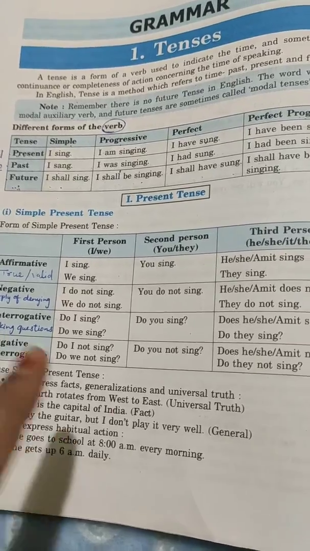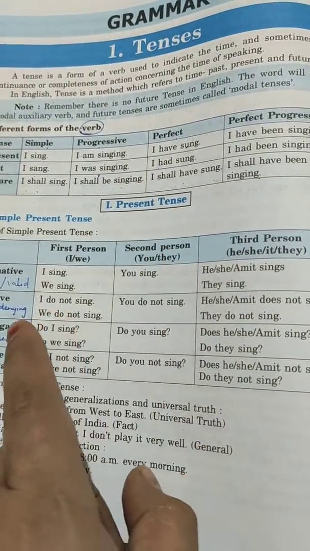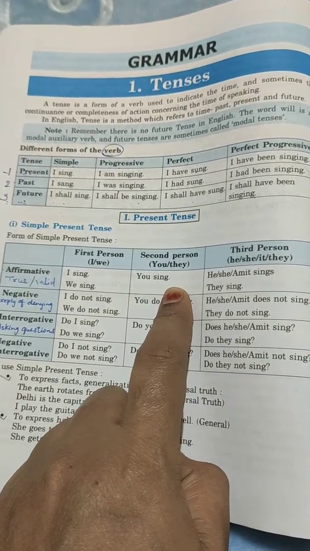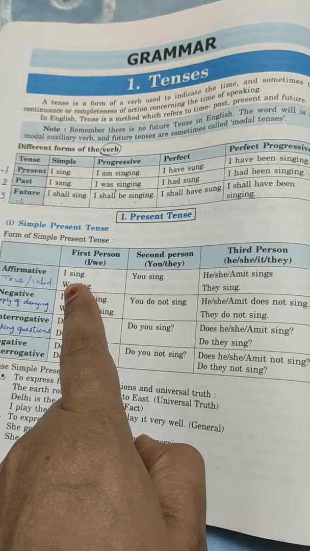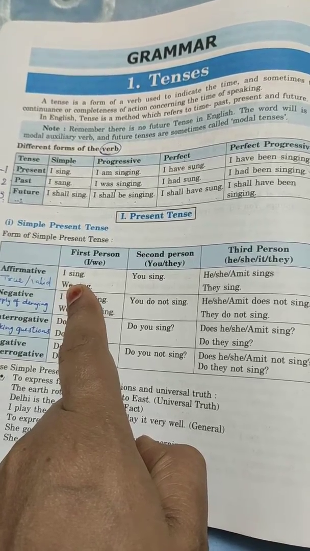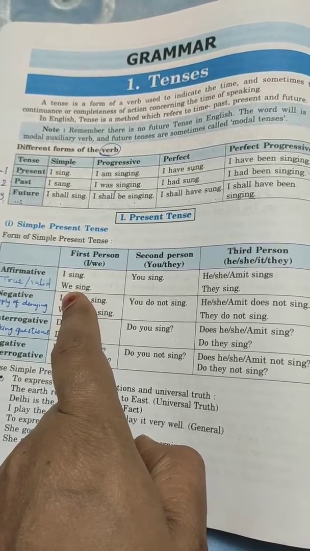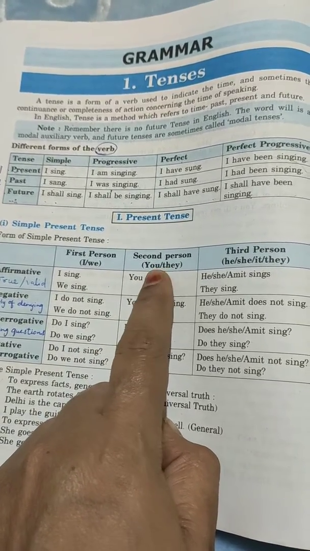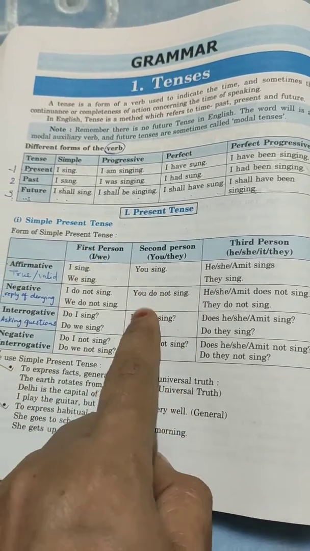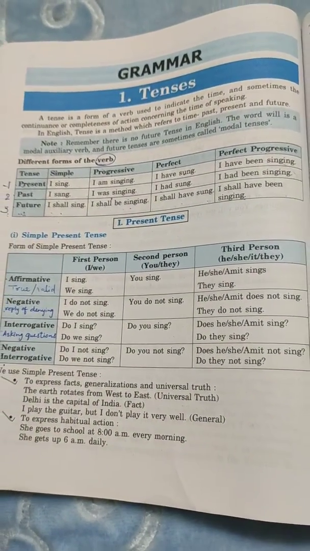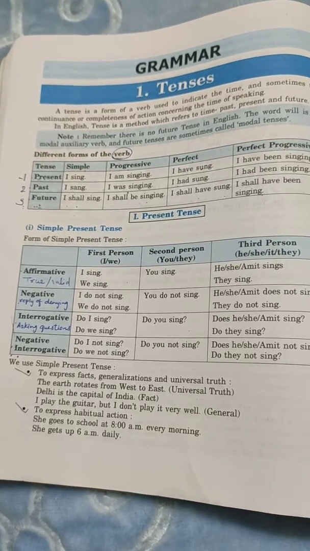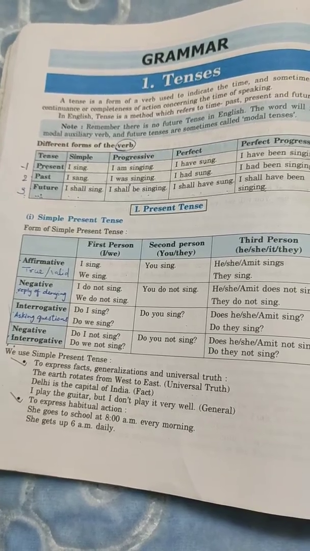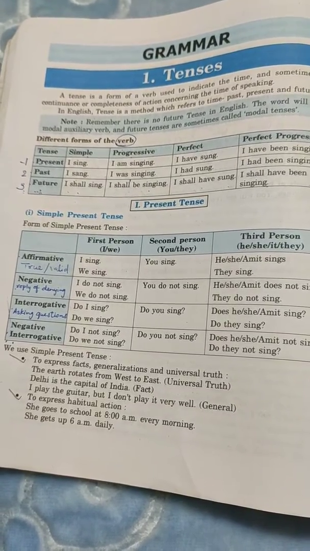If it is said to the second person, then you will say you sing. If you are singing yourself, then I sing. And we sing. Second person will use you and they. These are some rules that we have to follow. The third person will say he, she, it and they. All these four will include the third person.